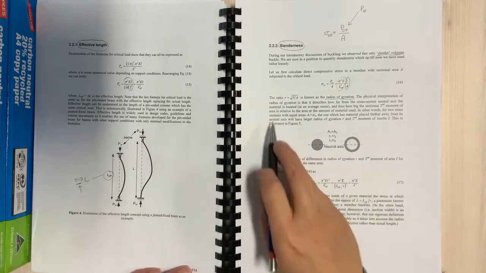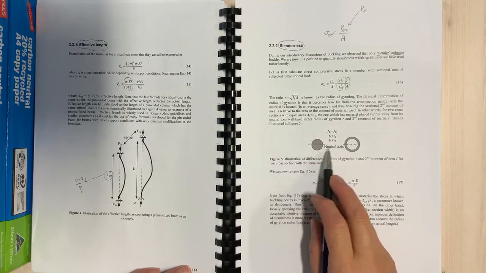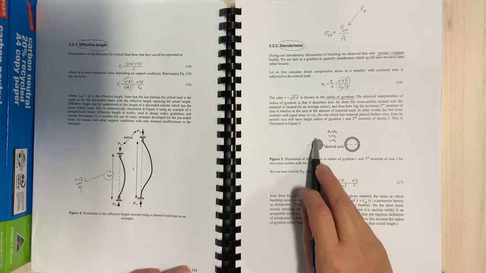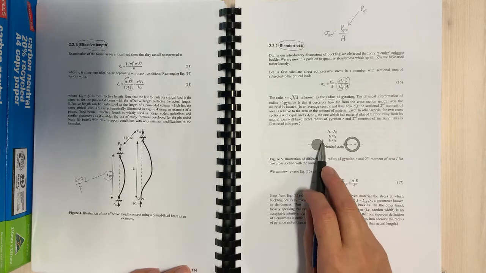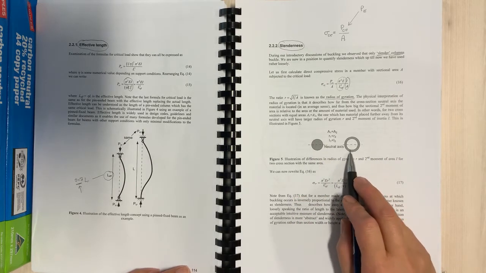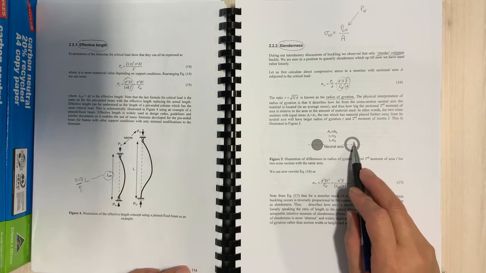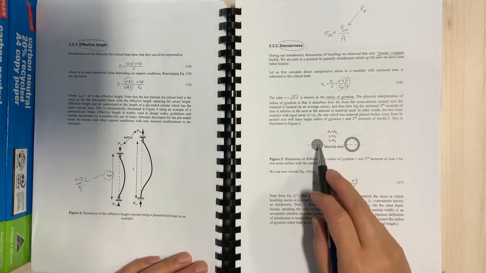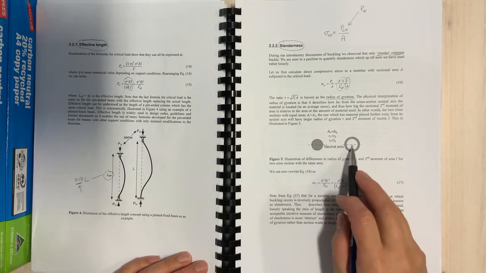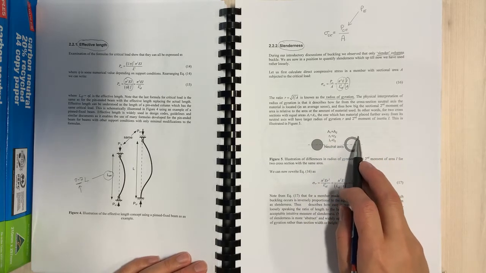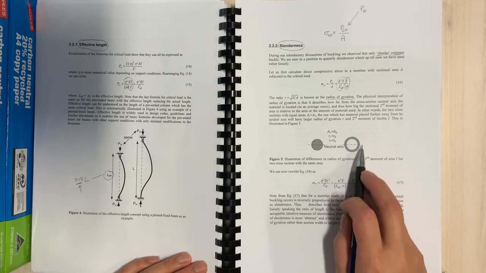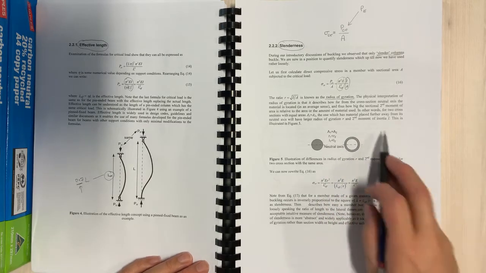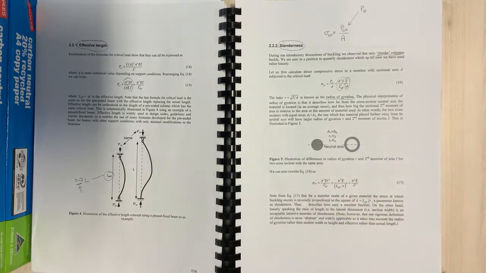In other words, we've got two cross-sections here with equal A. This one is a solid cross-section, and this one is two circular ones, hollow inside. Both have the same A, but this one would have the larger radius of gyration. This will be illustrated in the next example.